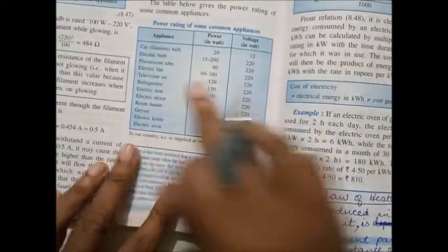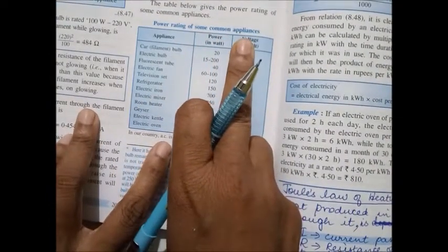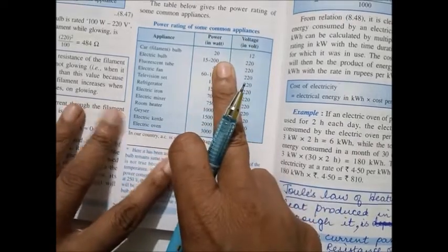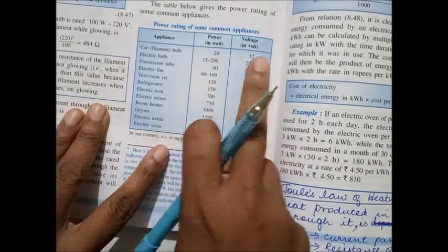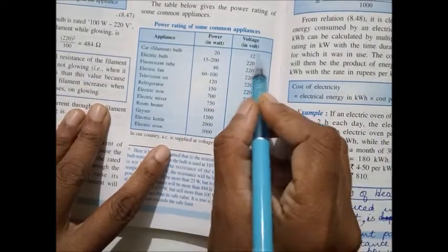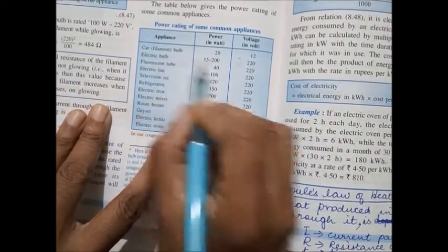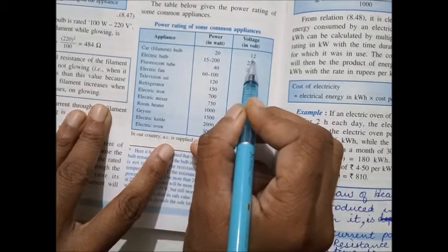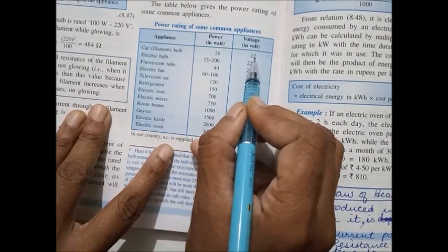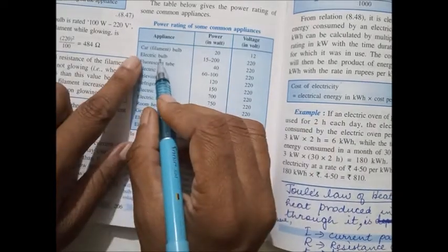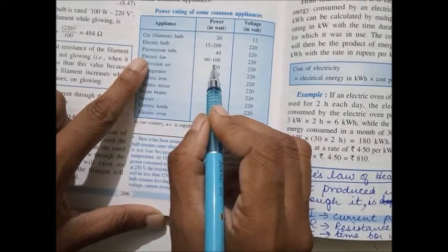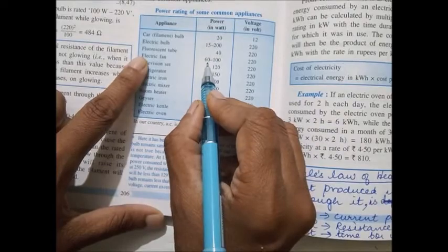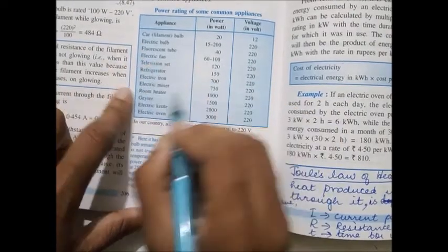Now they have given the power rating of some common appliances that we use in our day-to-day life. A car bulb has a power of 20 watt, voltage is 12. That runs with the car battery, so it's a DC battery, so it will be very less. DC and AC we'll see later. A bulb can be 15 to 200. Fan 60 to 100, that means you have a regulator. If you keep it at low speed, it might consume less power. If you keep it at high speed, it might consume more power.